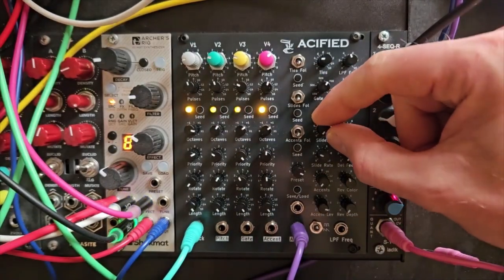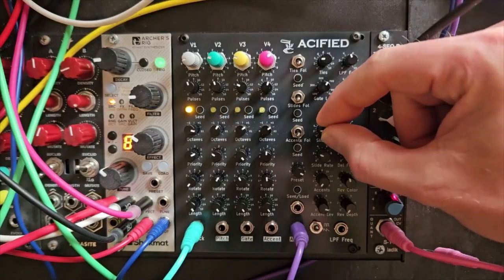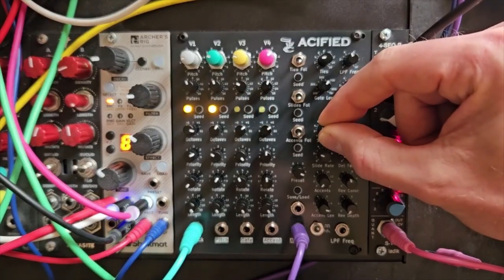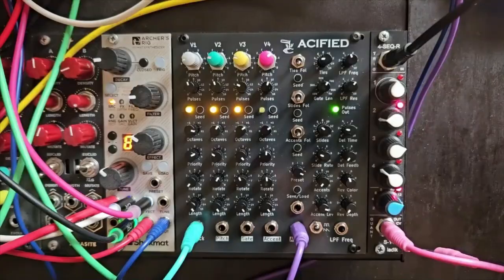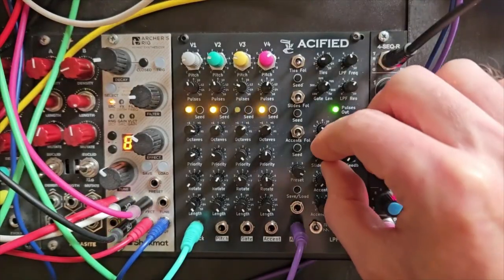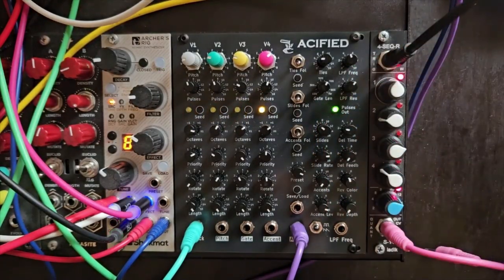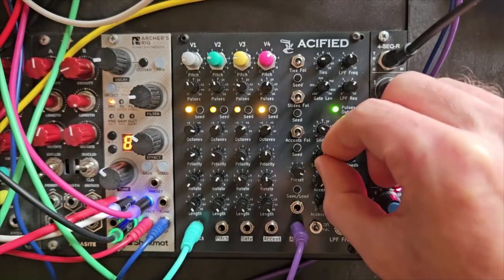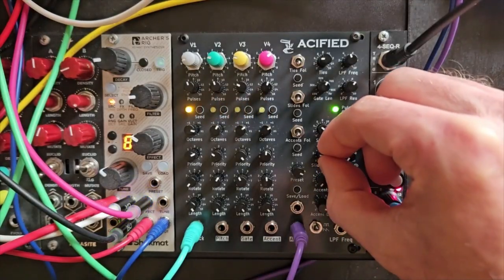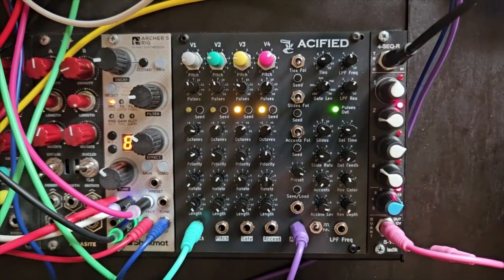And we have slides here. We can control how many notes should be played as slides. We can control the slide rate, make it slow or faster. We can reseed the slides as well.